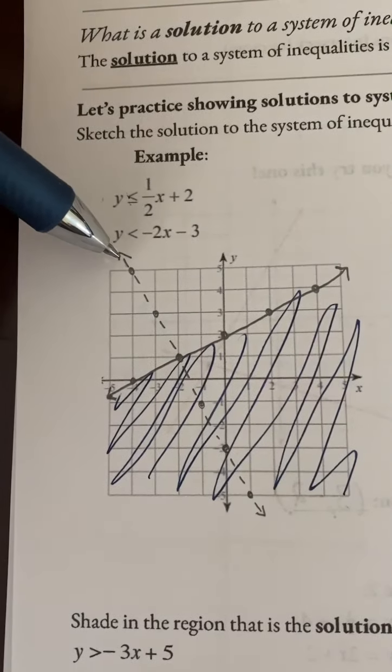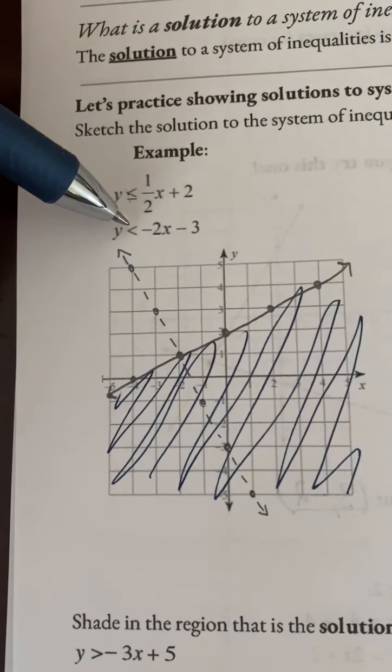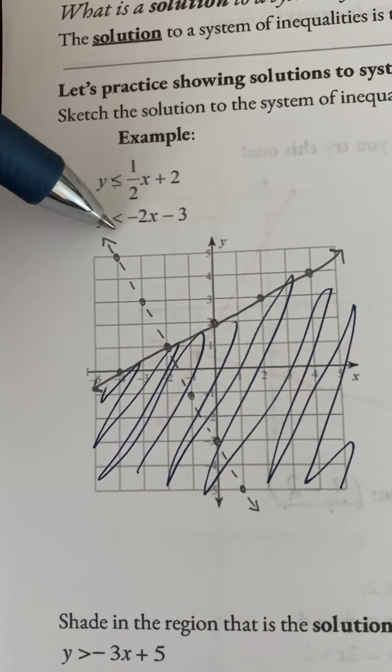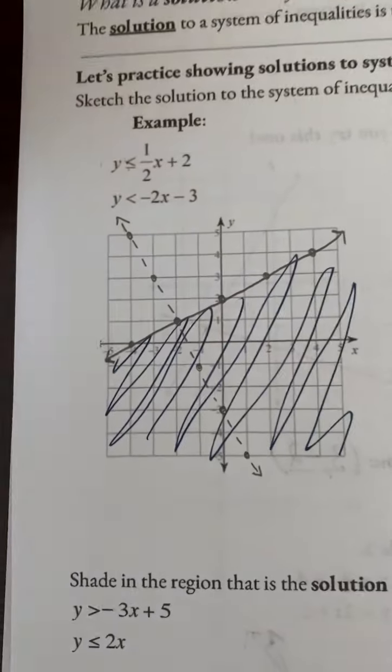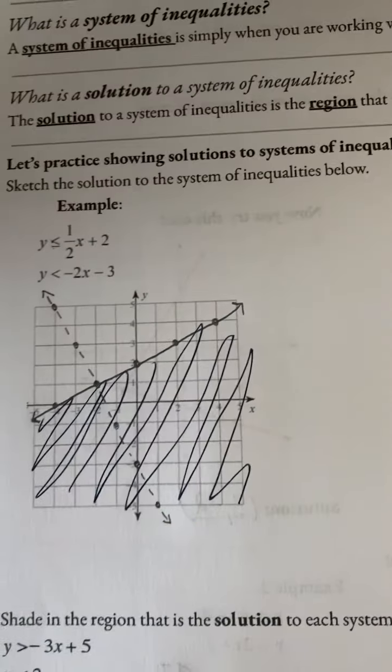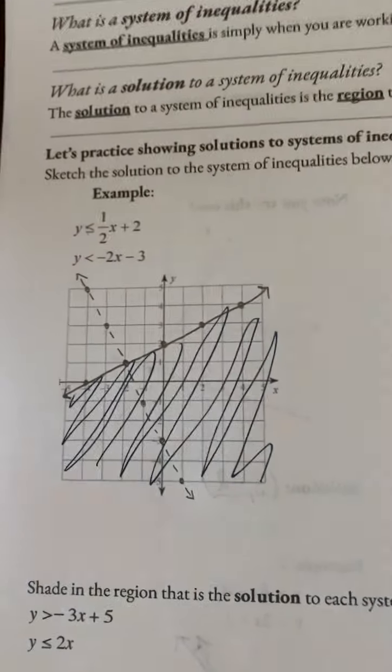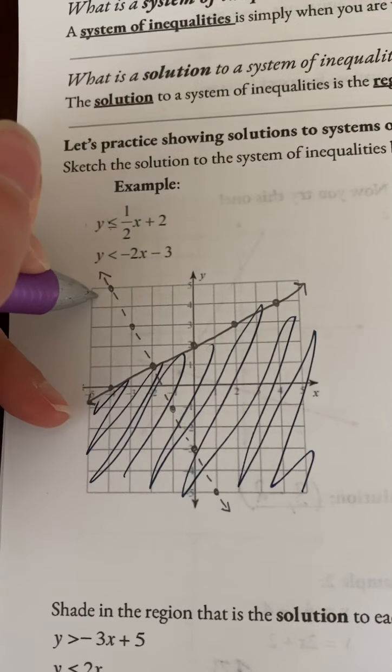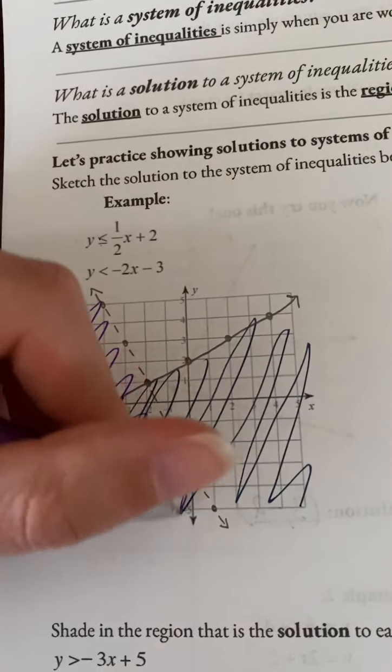The second one I know is this line now, and this one is also less than, so I know this shading is also going to be below the line. So I'm going to shade this.